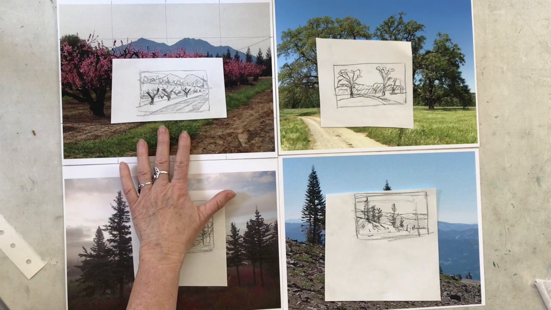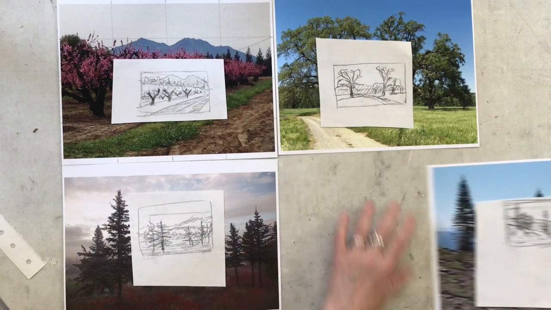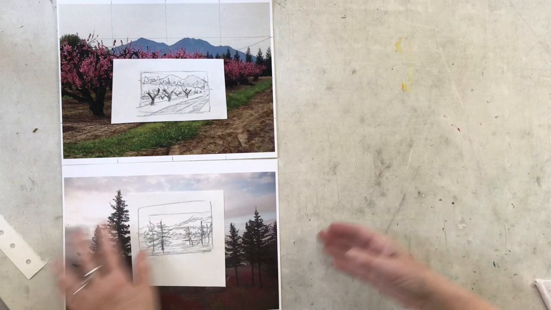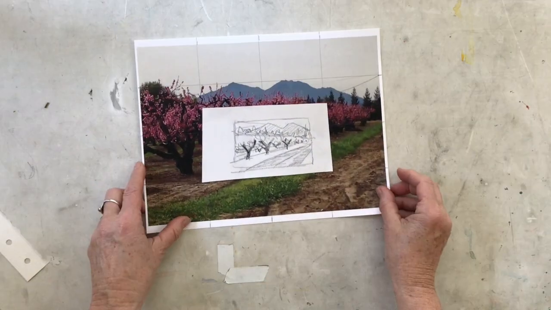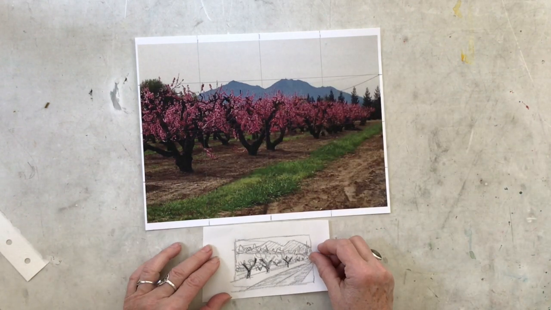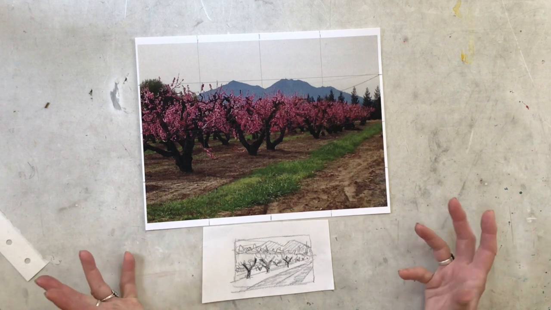So let's start with our photograph up here in the upper left. I'm going to just move these others out of the way for now so that we can only be looking at one at a time. So my first piece here is an orchard in springtime, a row of peach trees.